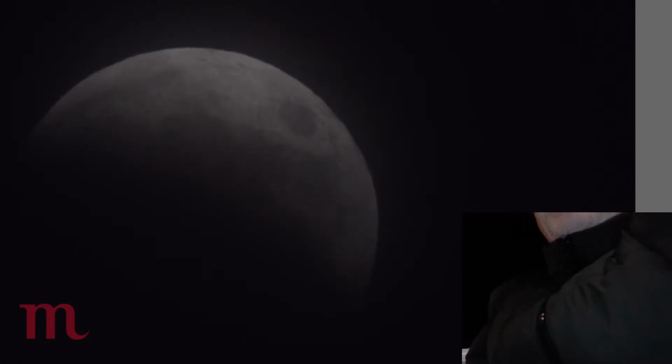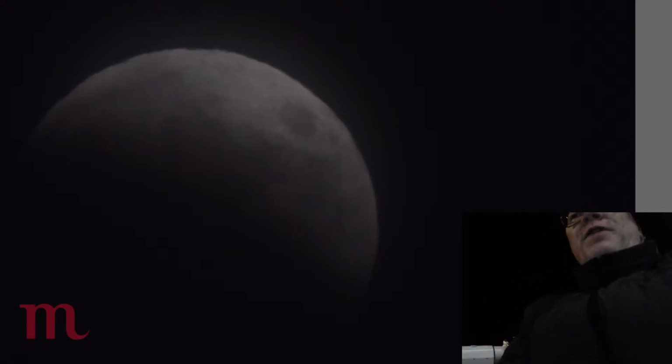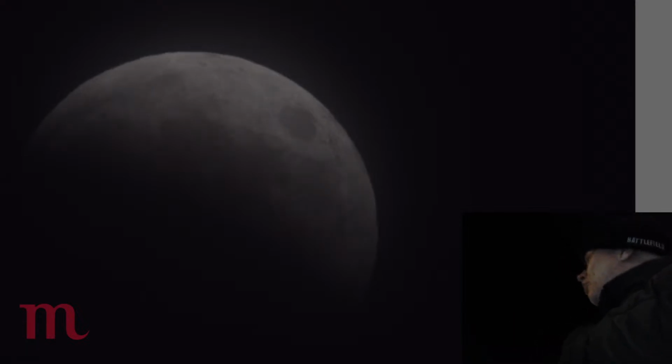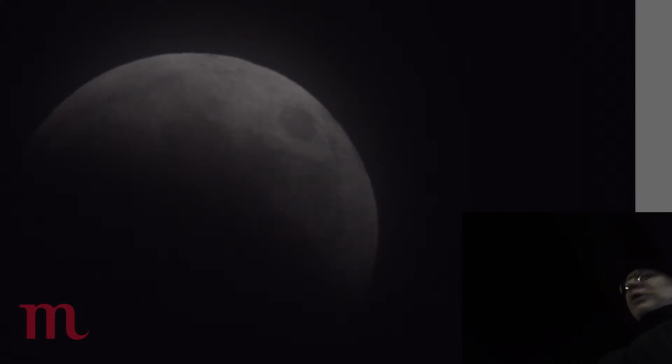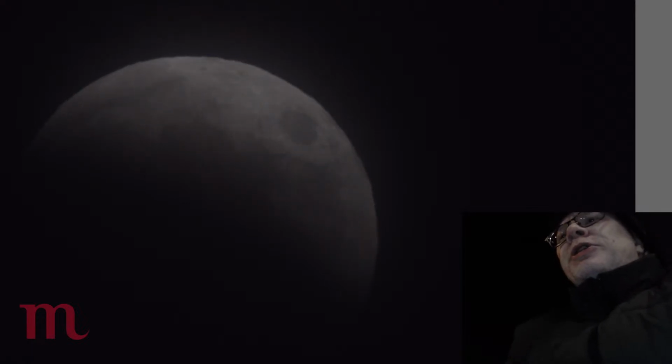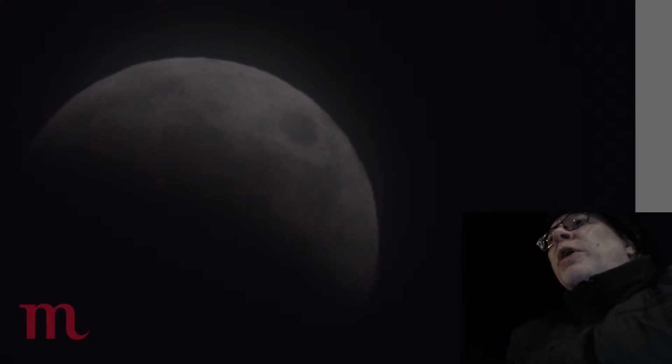The haze has come in, and there is definitely still some of that turbulence. In fact, the turbulence has gotten worse. You can really see the rippling of the edge of the moon there. I'm going to play around with the exposure here just to see if we can get a little bit more of the color to come through.